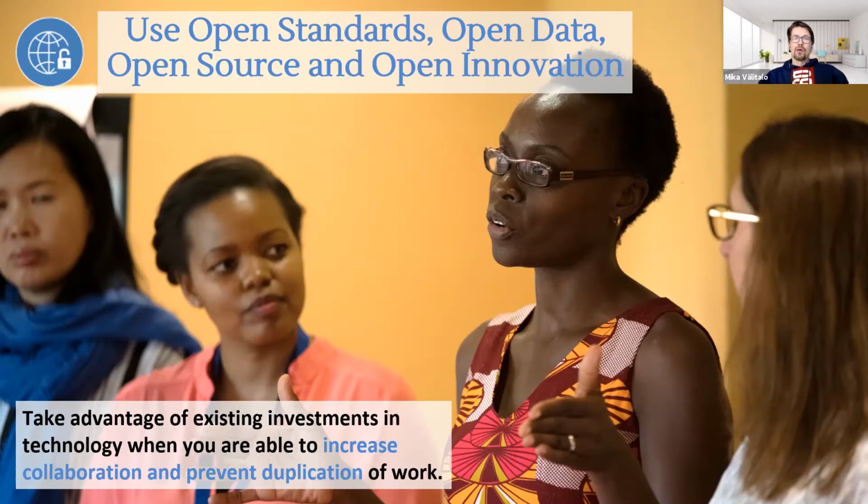But if there are local partners with a smaller budget, and they are being trained to utilize those proprietary data collection tools, what happens when the project ends? With that capacity, are they able to continue?